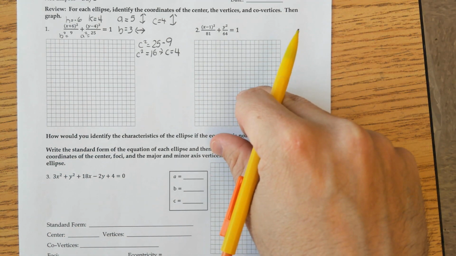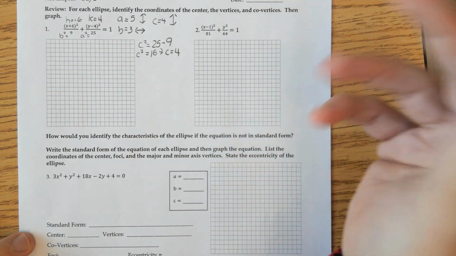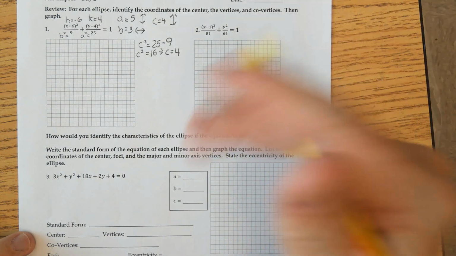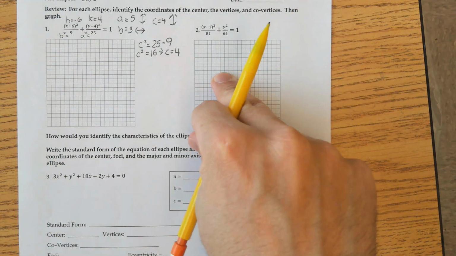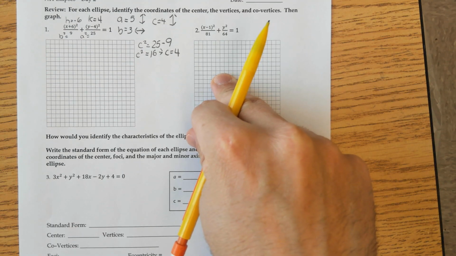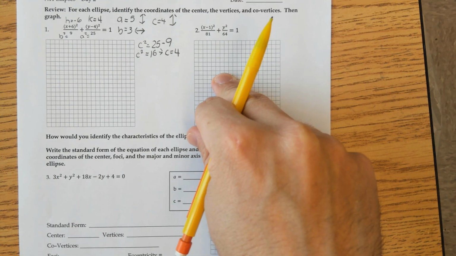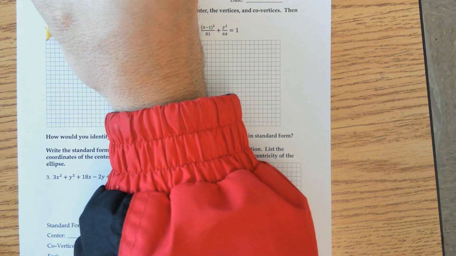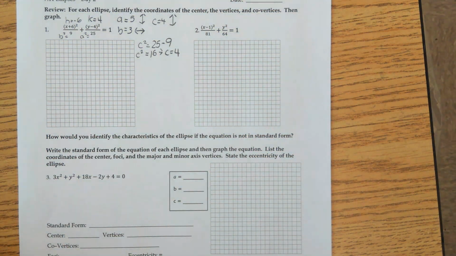So let's go ahead here, and I like to graph it, and then you can just write out your foci. If you have your formulas in front of you as well, you can use them to come up with your vertices, your foci, your co-vertices, and your eccentricity. Okay, so it looks like I'm going to go over 1, 2.